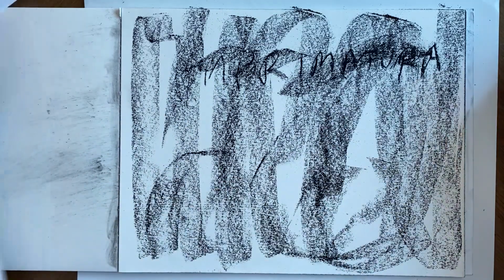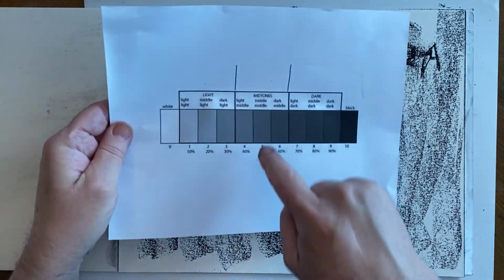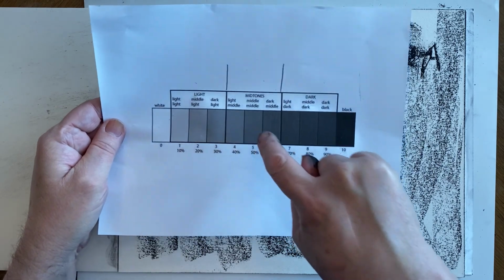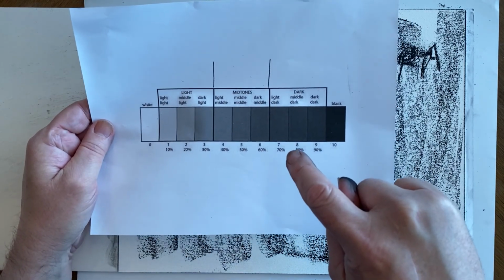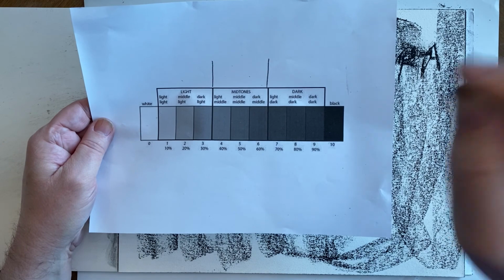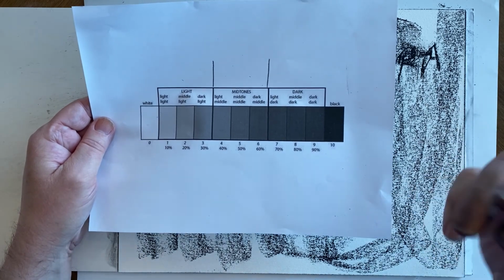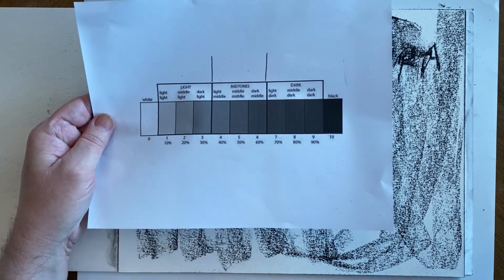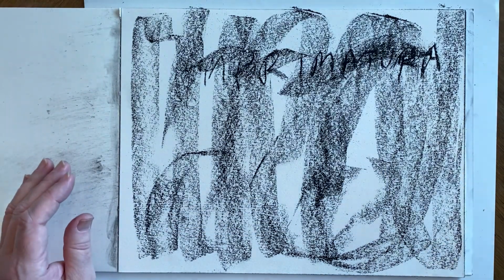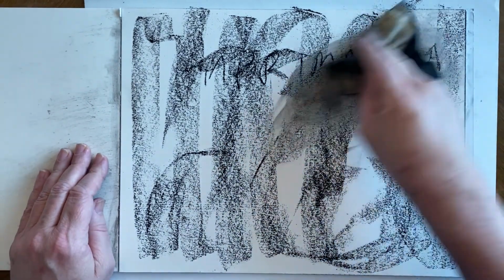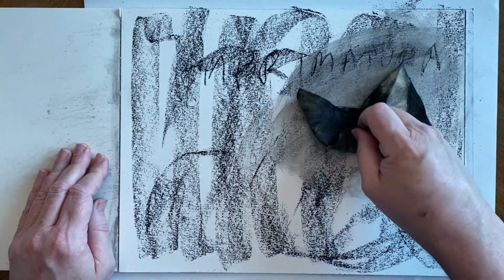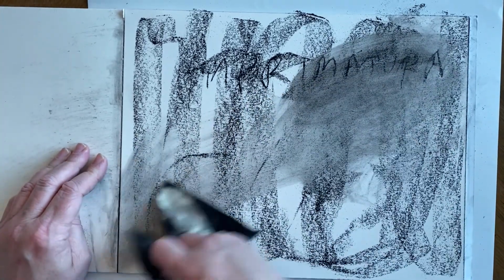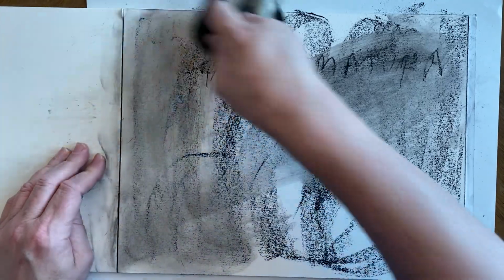And our target here is a middle tone, right? You want it to be dark enough that you can make an erasure mark and it's a very clear light mark, and light enough that you can make a compressed charcoal mark and it's a very clear dark mark. So you want it to be right in the middle. And you're just going to smear corner to corner all over the paper.